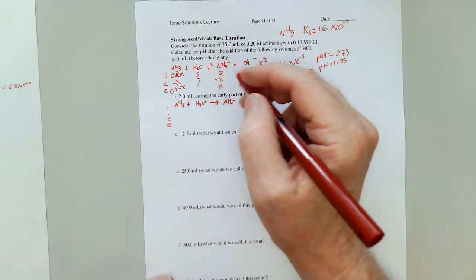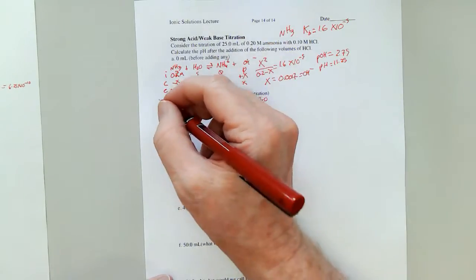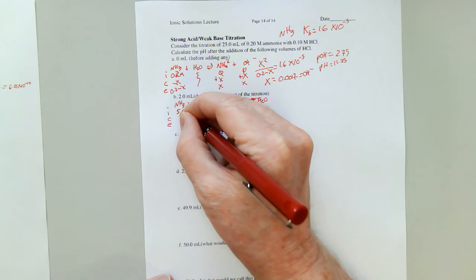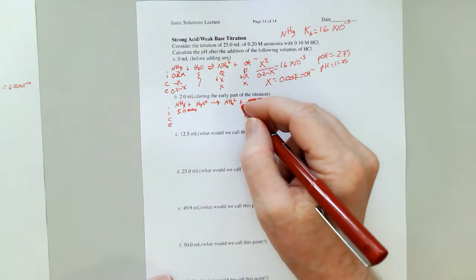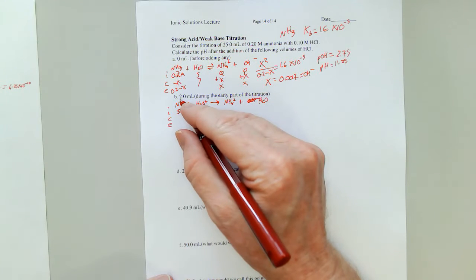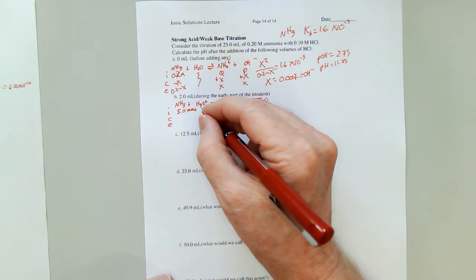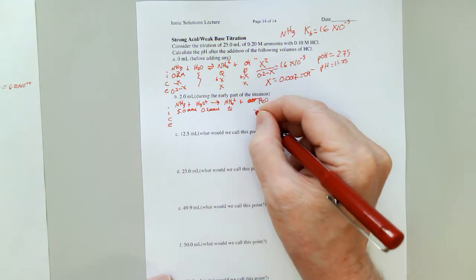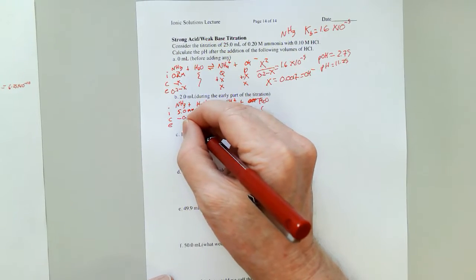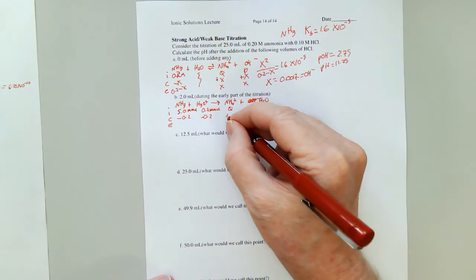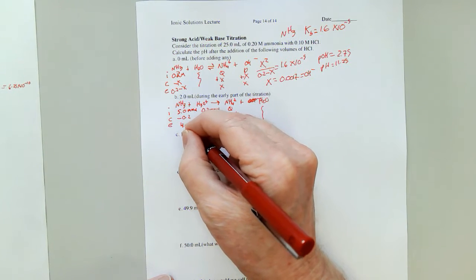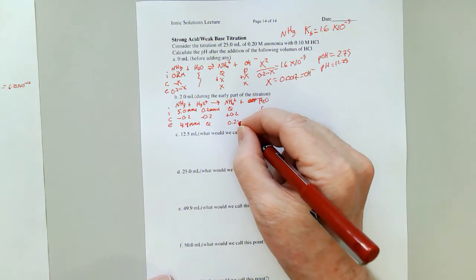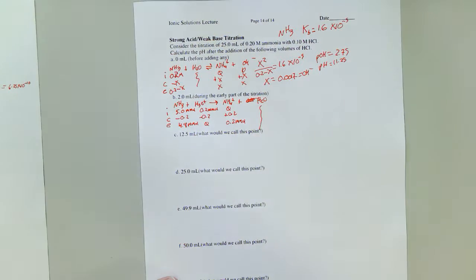I recognize that. So I have 0.2 molar times 25 milliliters, which is 5.0 millimoles. The H3O plus, I have 2 milliliters times 0.1 molar, which is going to be 0.2 millimoles. 0, ignore. Minus 0.2, minus 0.2, plus 0.2, 4.8 millimoles. 0 and 0.2 millimoles. Okay, this is a buffer.